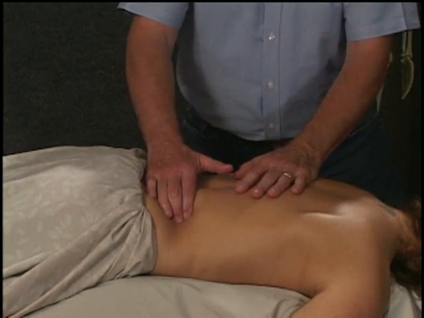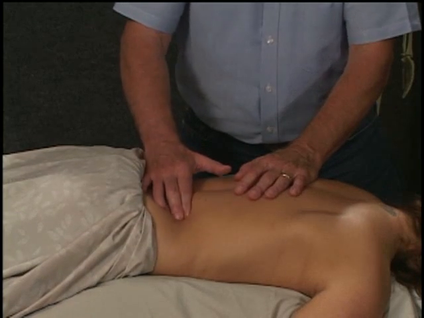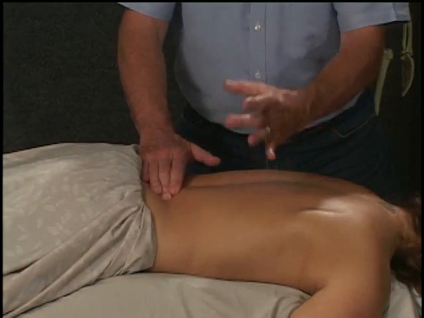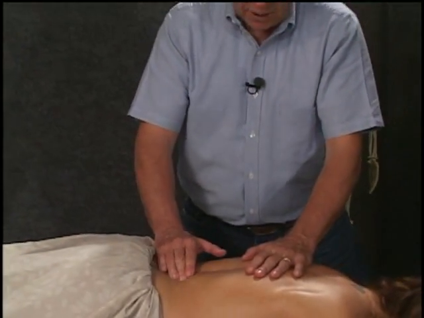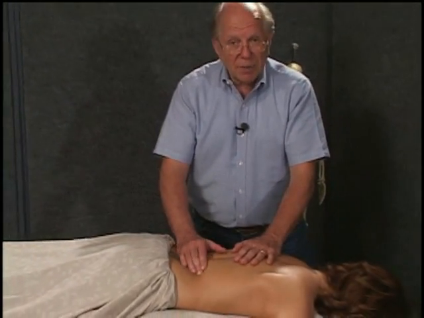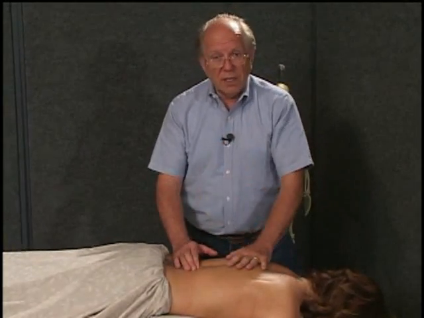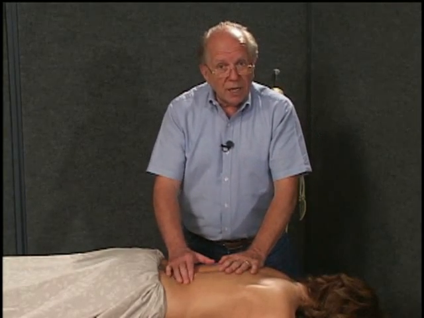And then we have the Quadratus Lumborum right here, the low back muscle. I'm going to put a little work into that, because you can feel it. It's about this wide, and you can feel yourself rubbing across it. Now you have to ask, does that hurt? No. Good, because I don't want to cause pain. What does pain do? It constricts the muscle, right? What are we trying to do? Relax the muscle. So we don't want to create pain.